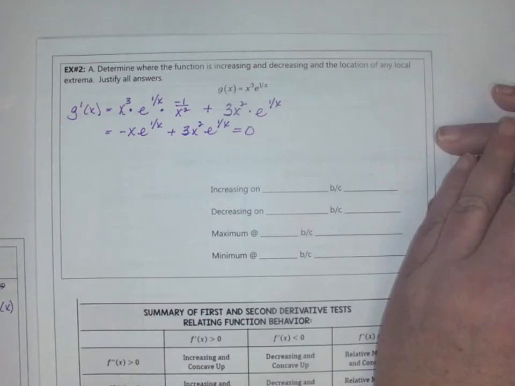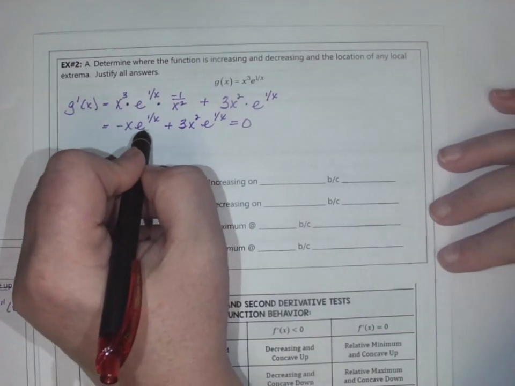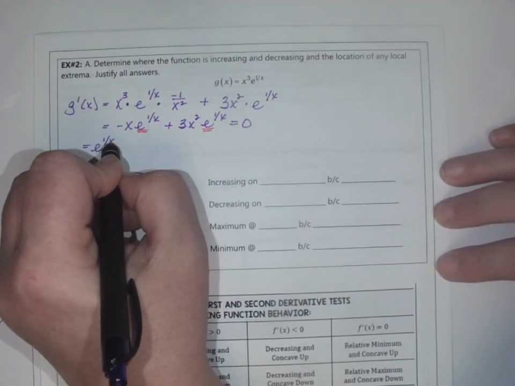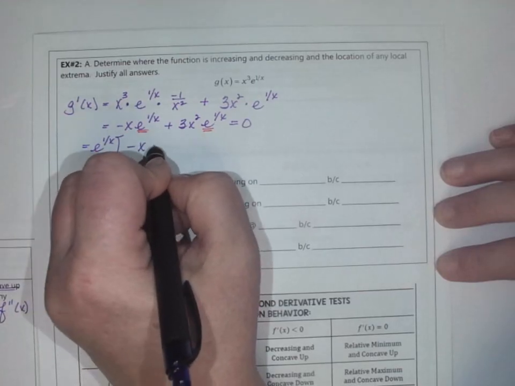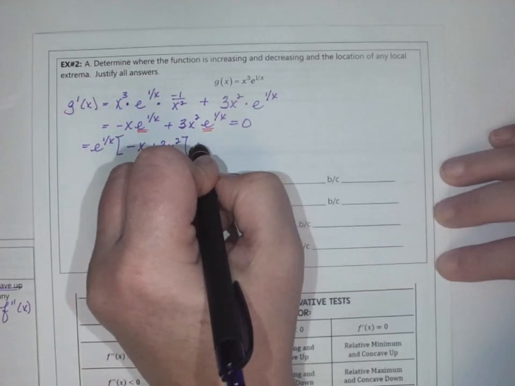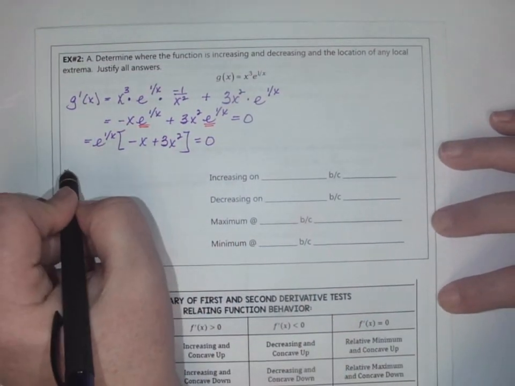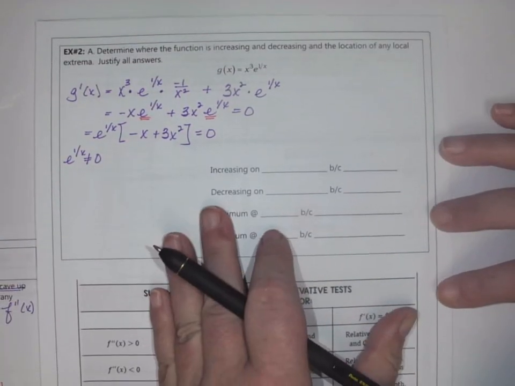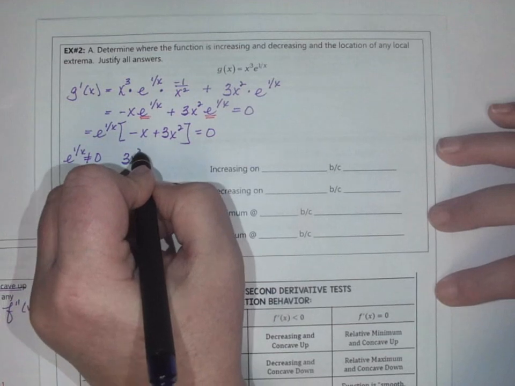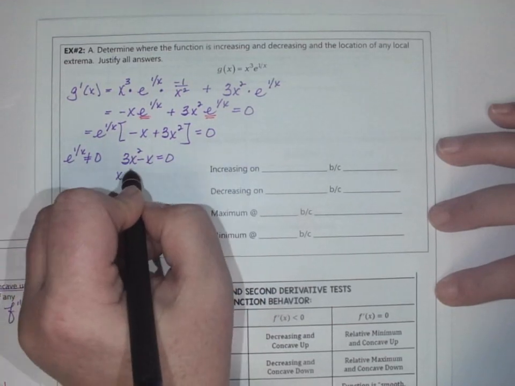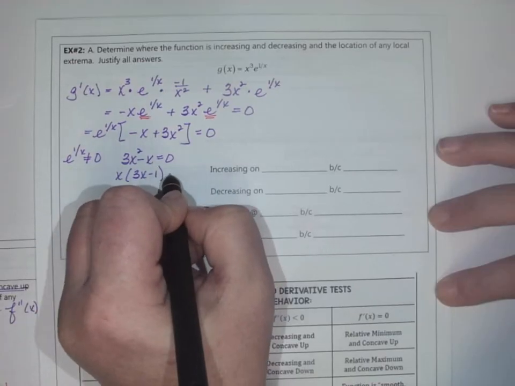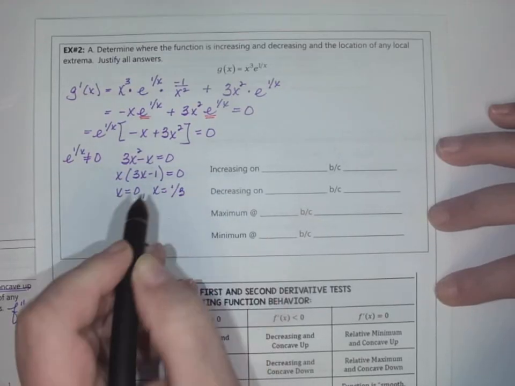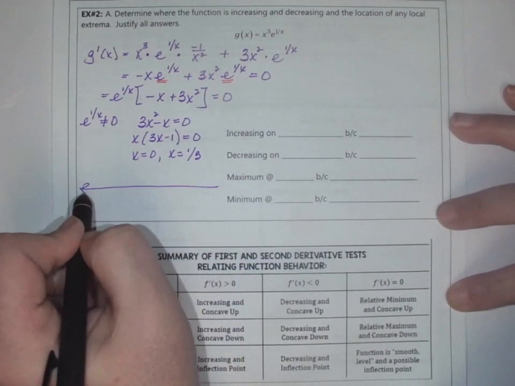We want to set that equal to 0. Now, when we're dealing with e's, notice that each term has an e to the 1 over x in common. I'm going to pull that out, and I'll have left a negative x plus 3x squared equals 0. Now, we can set each one equal to 0, but e to the 1 over x cannot equal 0, so we're not going to get anywhere with that. So if we have 3x squared minus x equals 0, if I pull out an x, that would give me 3x minus 1 equals 0, which gives me x equals 0 and x equals 1/3. So now we can build our sign chart off of that.